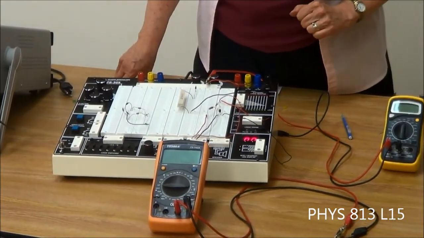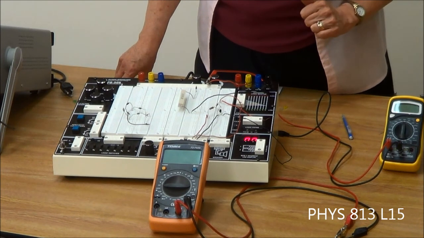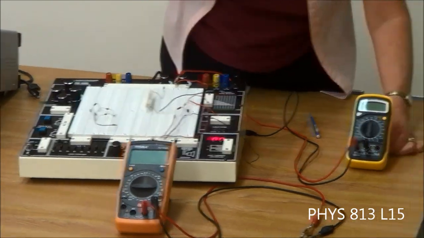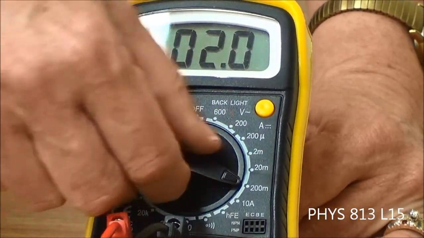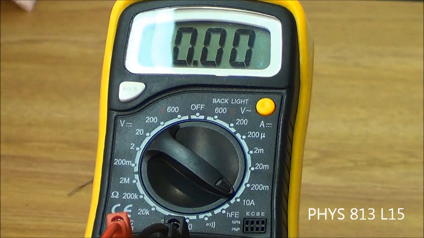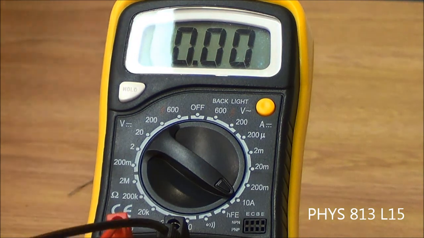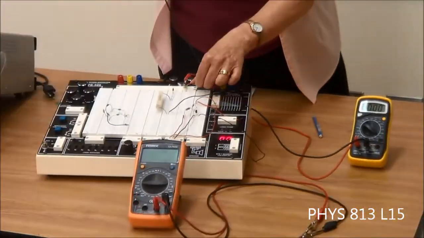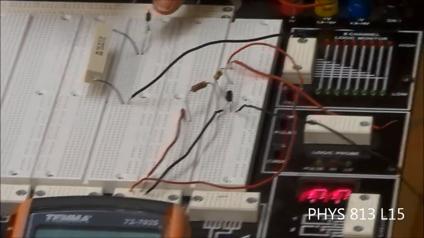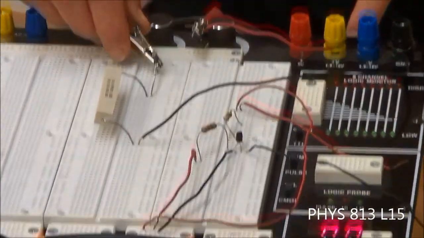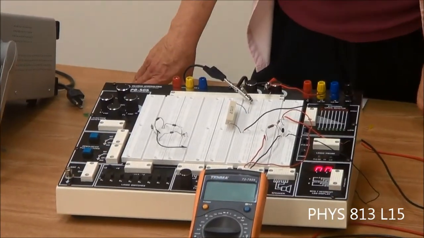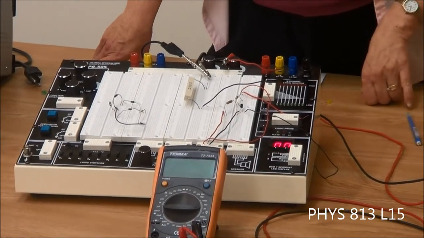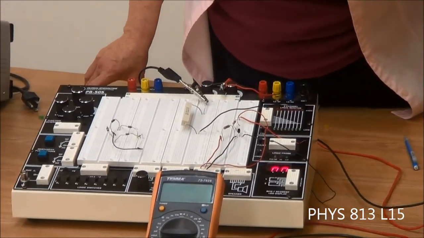Now, let's see. Let's go ahead and turn this on. I'll show you maybe one or two data points. So I need to connect this between the positive terminal here and the diode. So I can connect that there. And I do have it in forward bias arrangement. And notice I am getting a current.